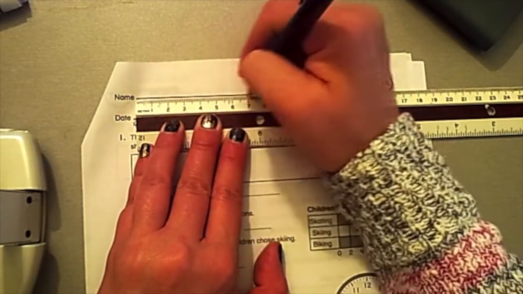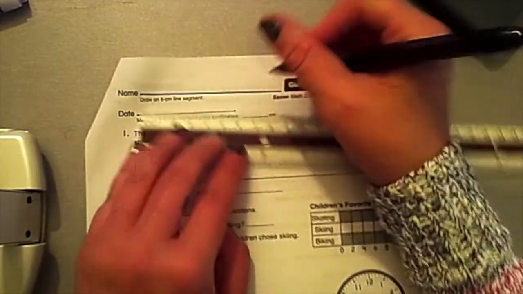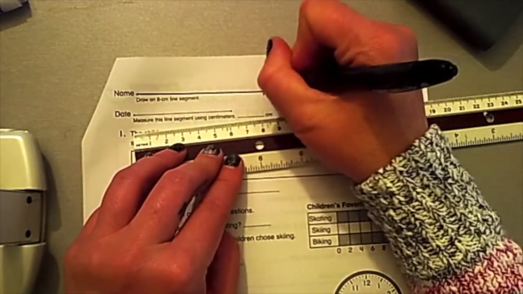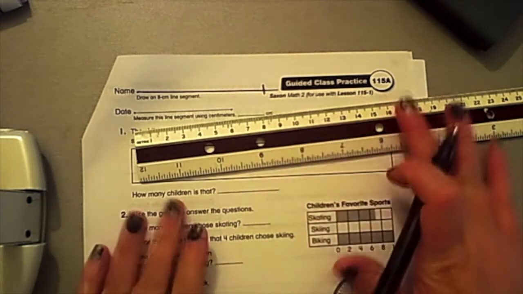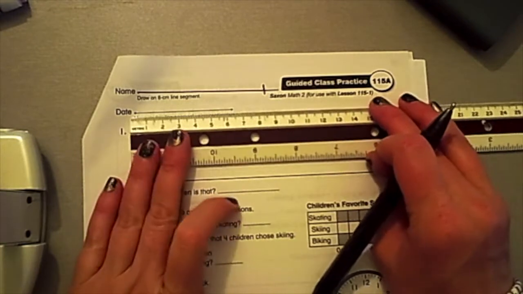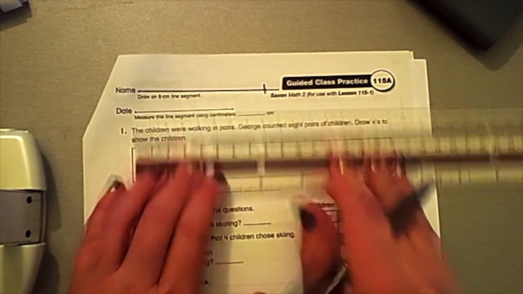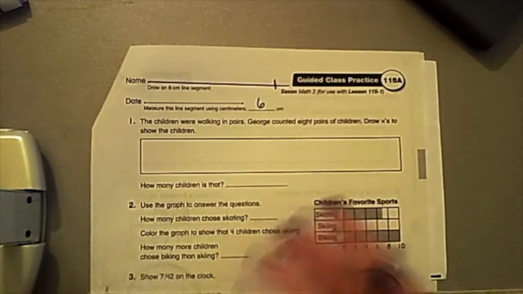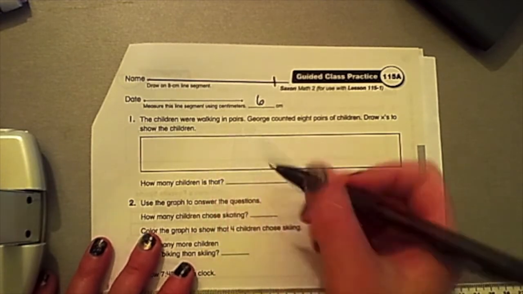Please make sure you are doing your work in pencil. See, this is why you do it in pencil. I went too far. I'm doing it in pen so you guys can see it a little bit better. And this is a reason why, because I don't have an eraser to fix that. Okay. Number 1, the children were walking in pairs.